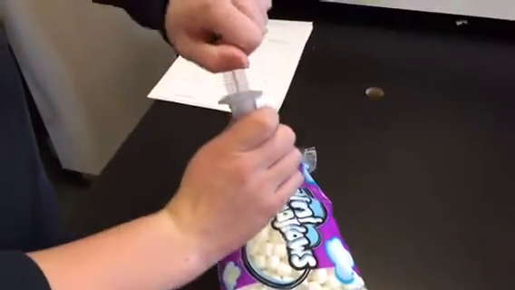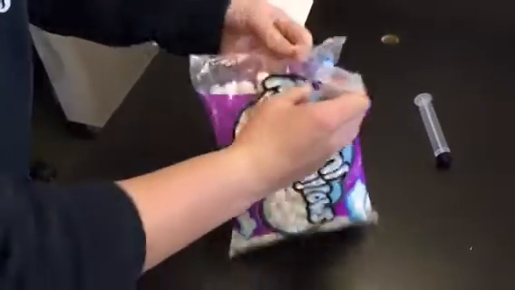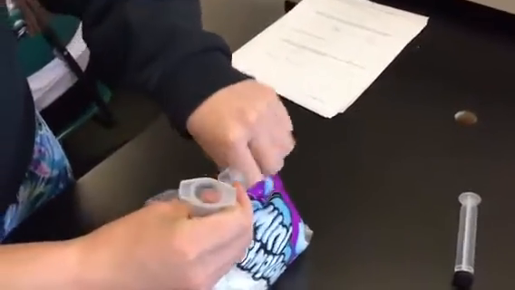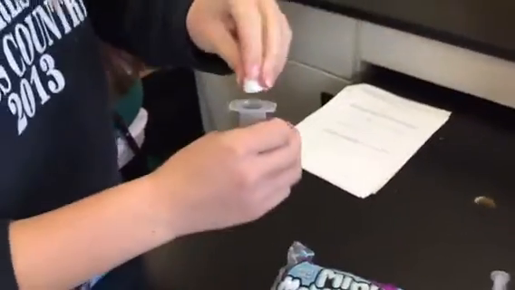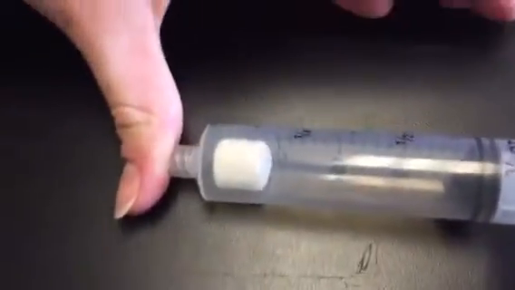Take a baby marshmallow and place it in a syringe and cover the open end with a finger. According to Boyle's law, when volume decreases, pressure increases. This is shown because when we move the plunger down, the volume is decreased, and this causes a pressure increase, which makes the marshmallow shrink in size.